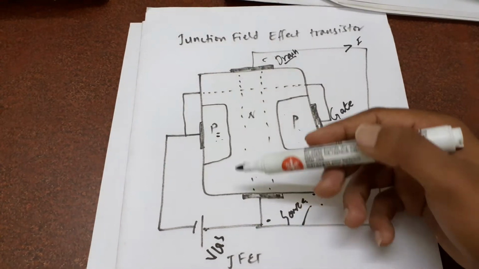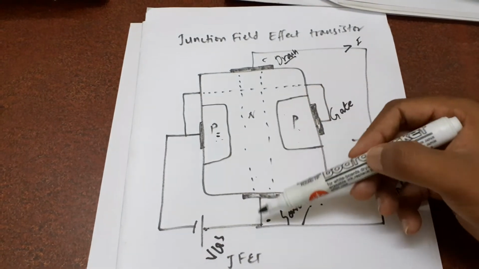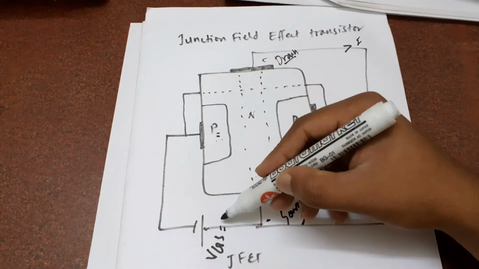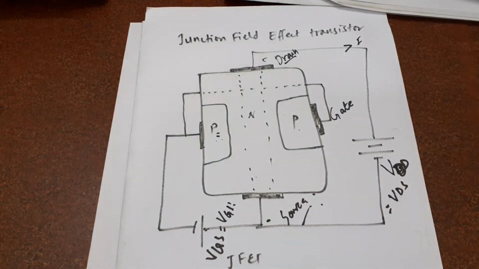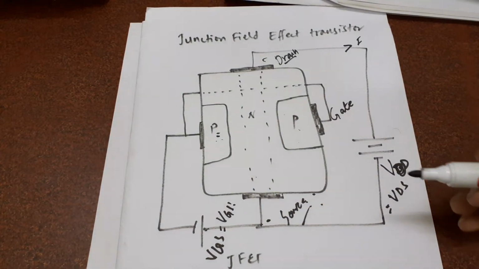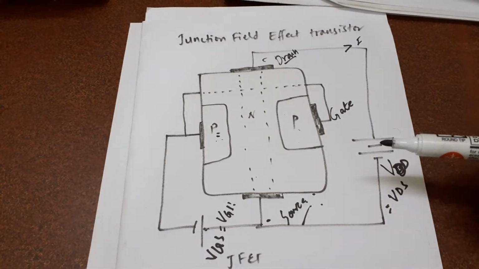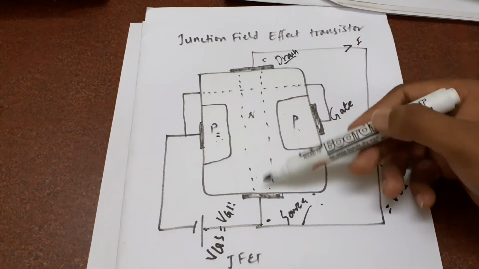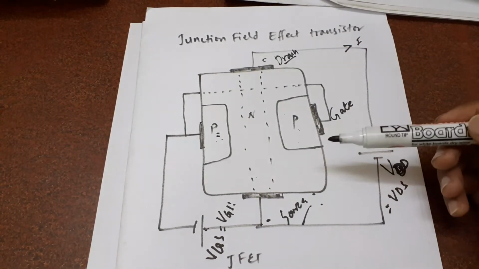In the same way, since this source has been connected to the gate and source, this may be equivalent to VGS. Okay, so how does the electric field across the gate terminal control the current through this path? We can consider this as the channel.